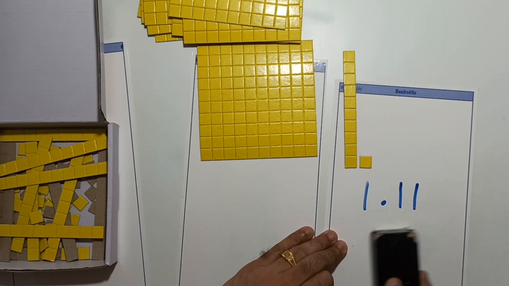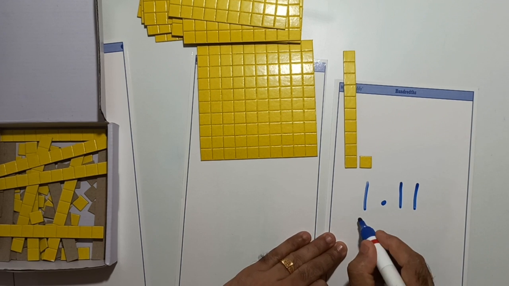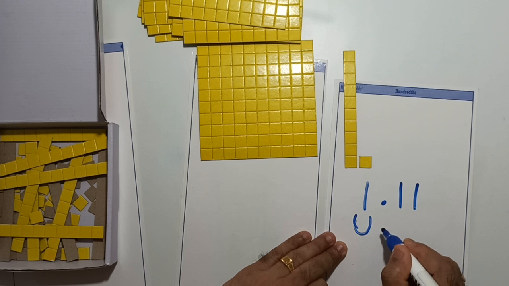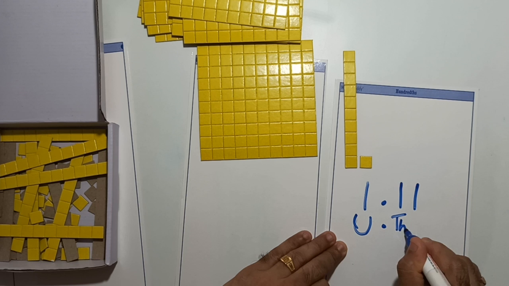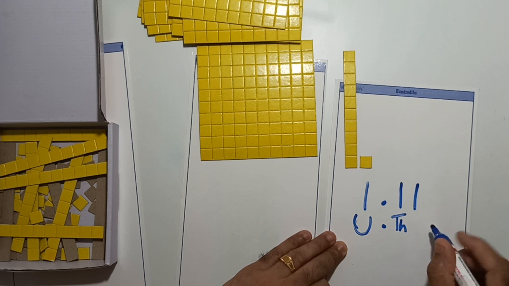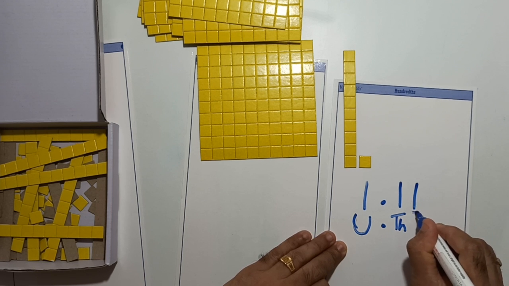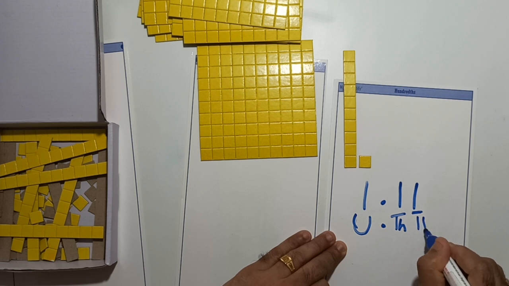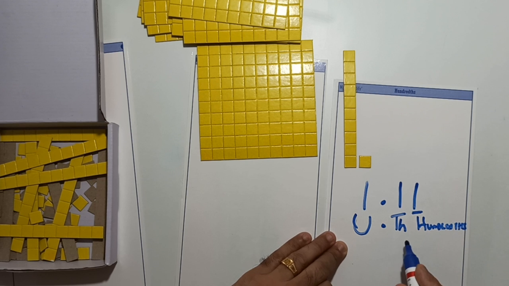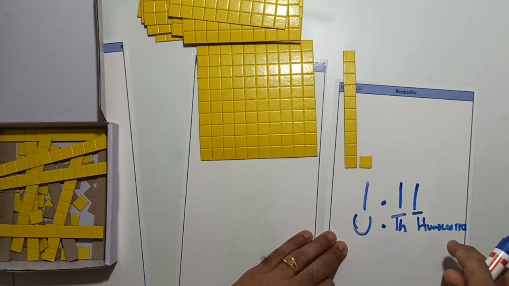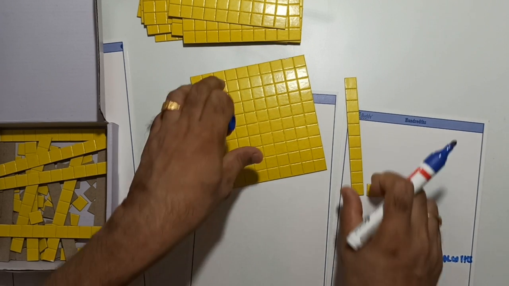And in our previous activity, what did we learn? We had 1 unit, then a decimal point. The first digit after it represents tenths, and the next digit represents hundredths.